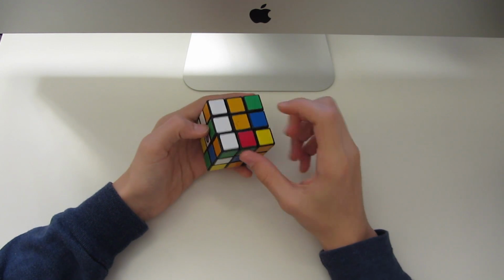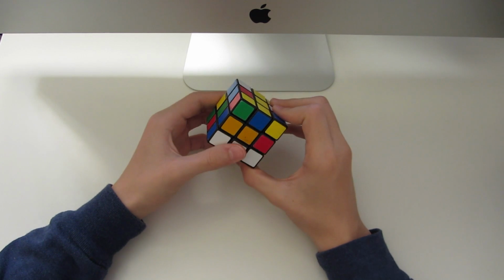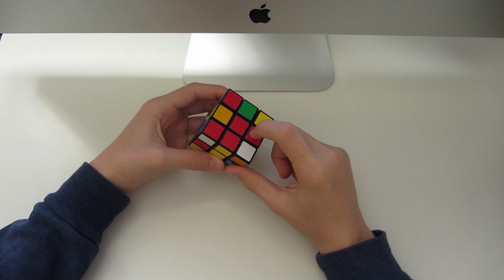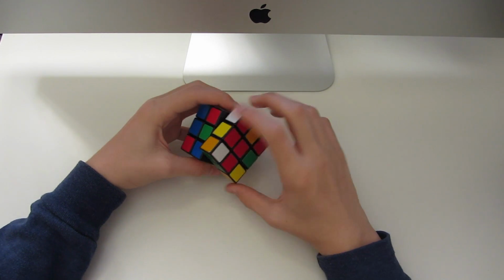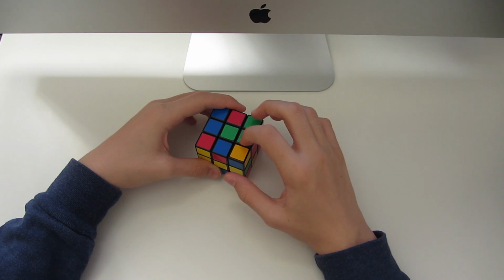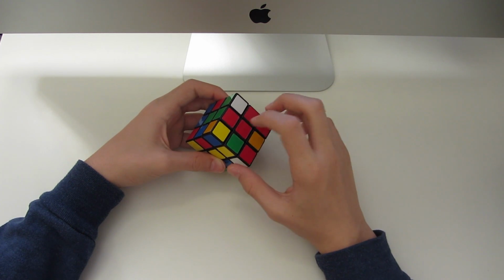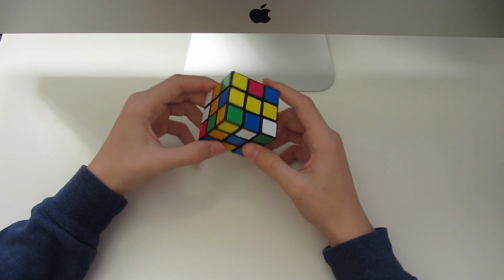We want to line up this red piece with the center of the red face. So if we turn the cube and we line it up with the red face, then I want you to do a double turn and get it lined up with green, so you've got one piece of the green cross and it is correctly lined up with the adjacent face. So we'll look for another one.